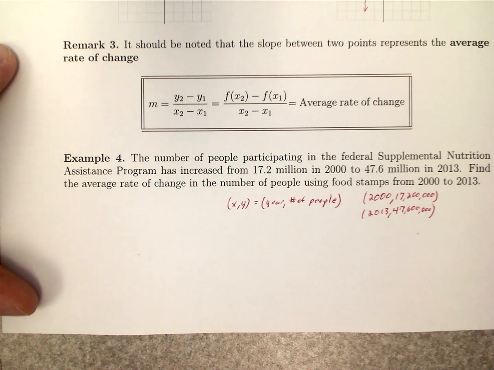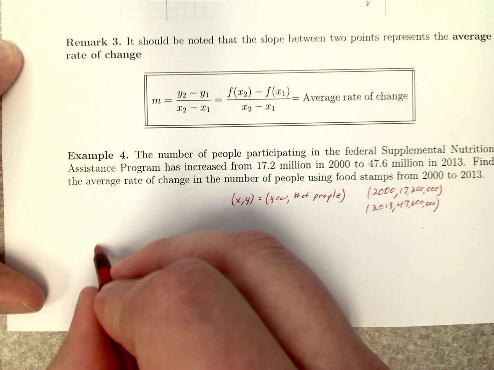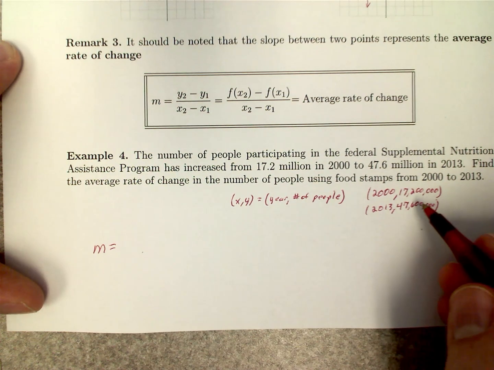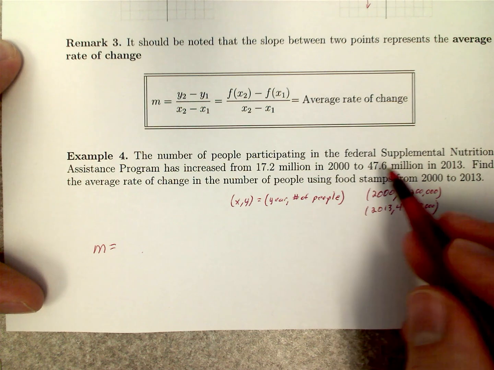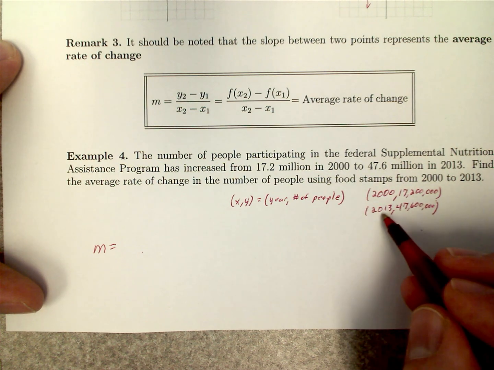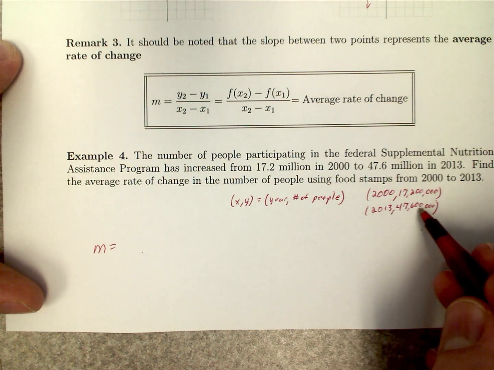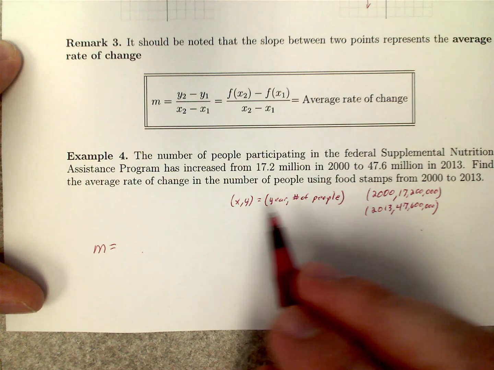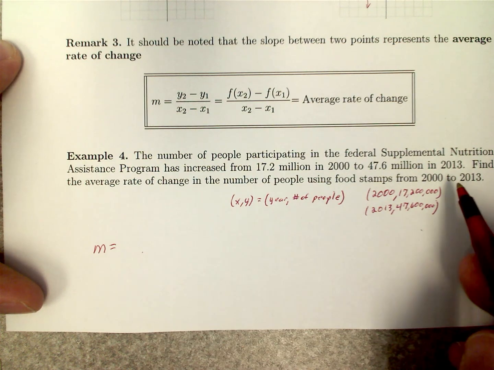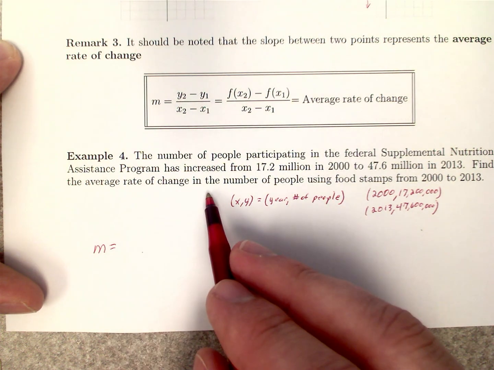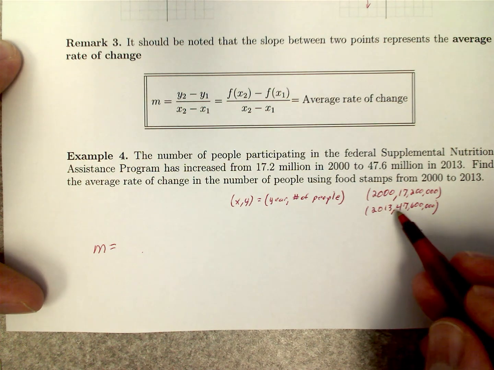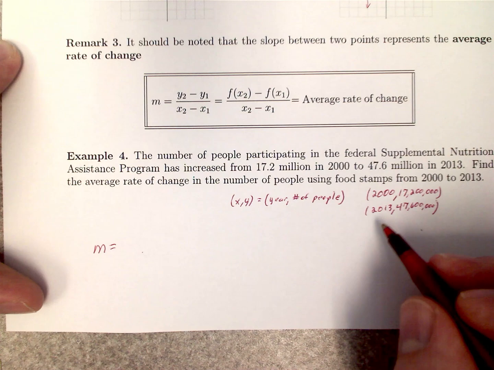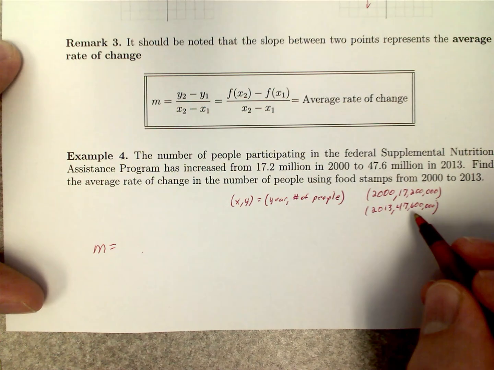So we have these two data sets and the slope. In this case, it does matter which one we pick first, because we want the average rate of change in the number of people using it from 2000 to 2013. So we definitely want to use the second one first.